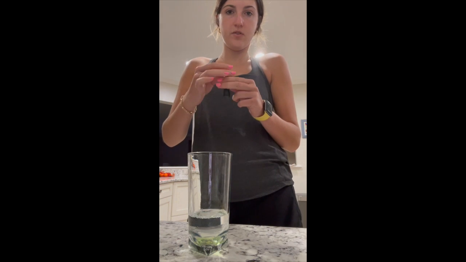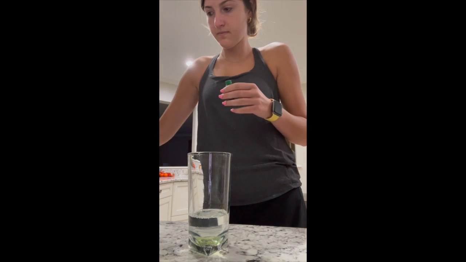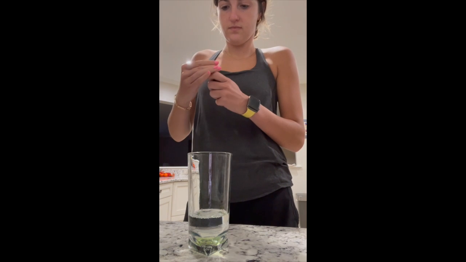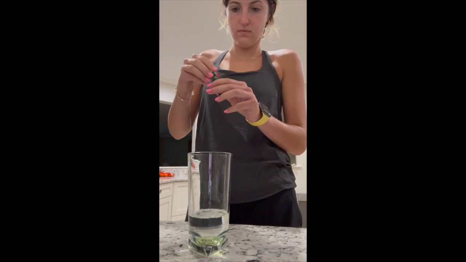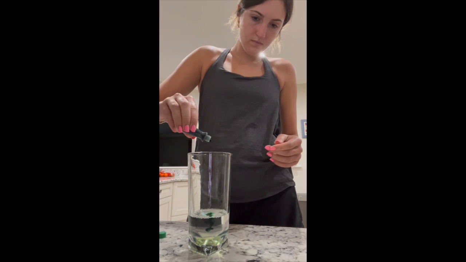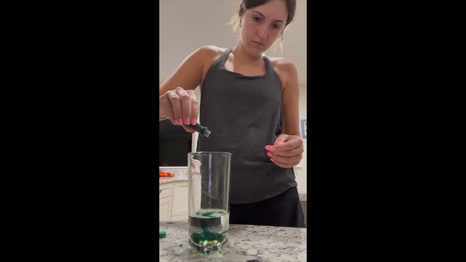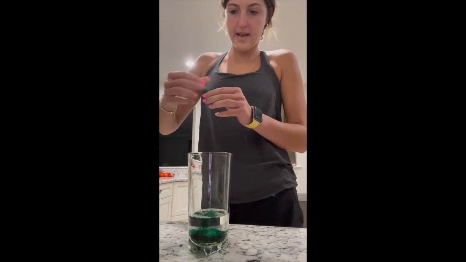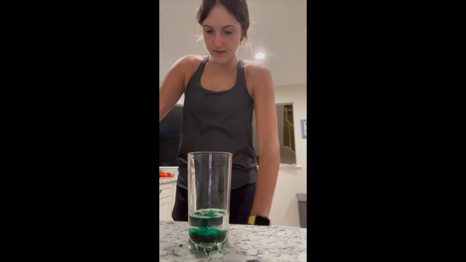Now I will add a few drops of food coloring. And now I will stir it.